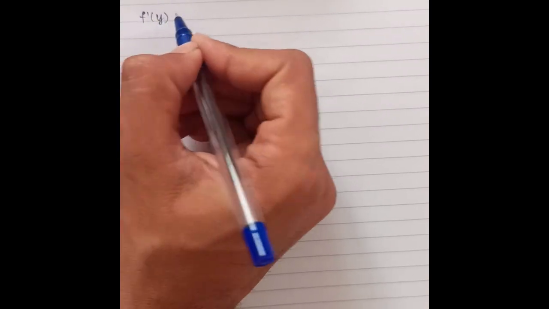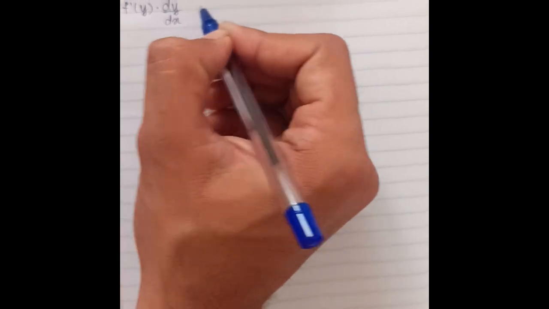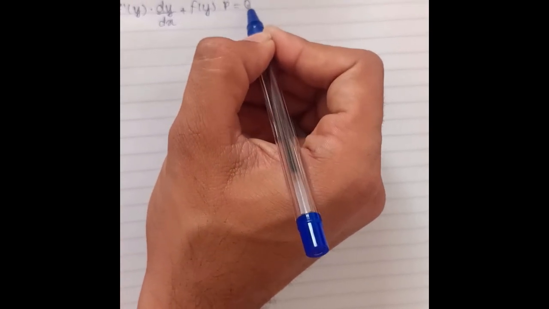2471090024. Now I am going to solve a differential equation which is convertible into a linear differential equation. So let's get started. We know that for the equation to convert into an LDE, it must be in the form of f dash y into dy by dx plus f of y into q is equal to p.